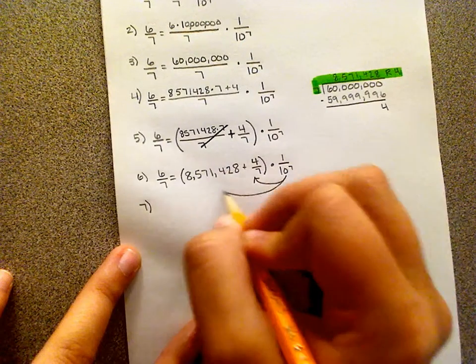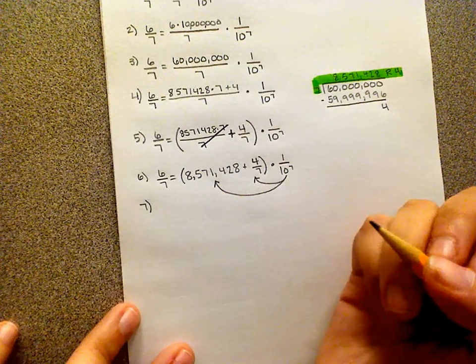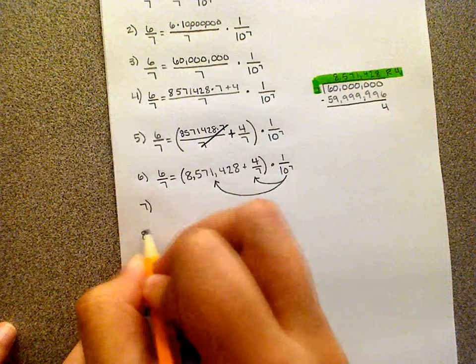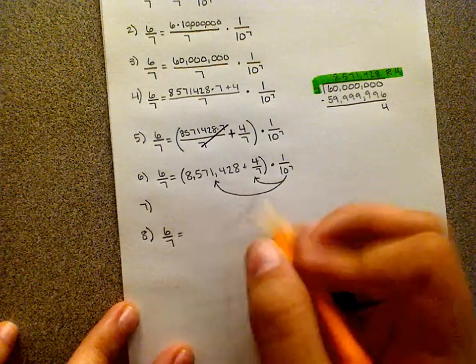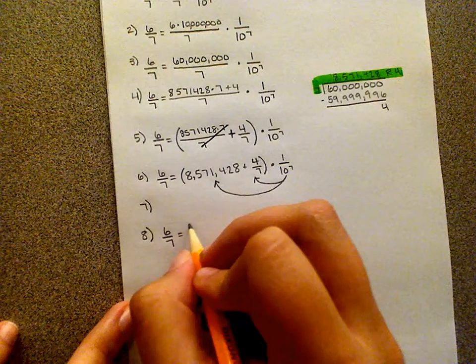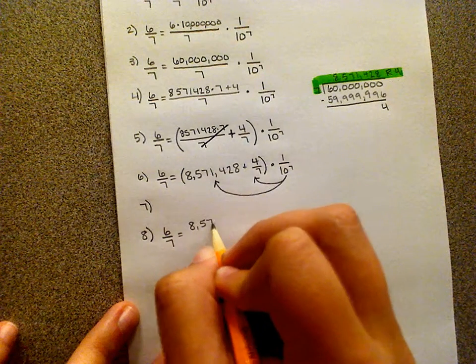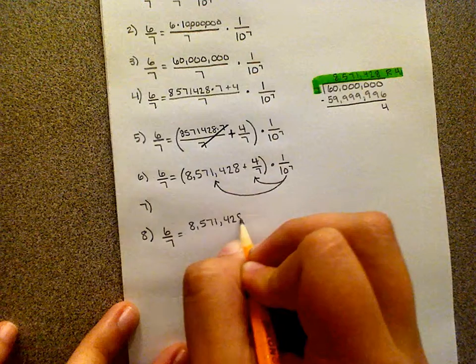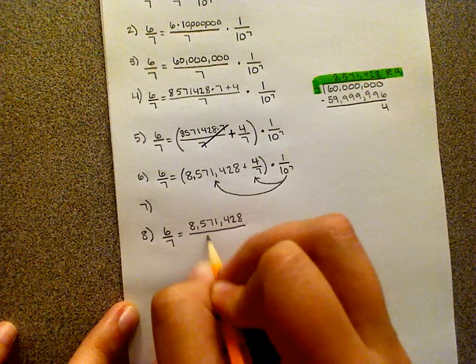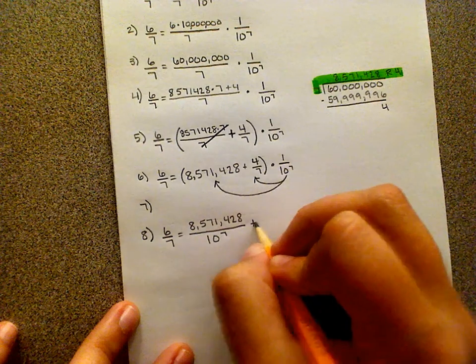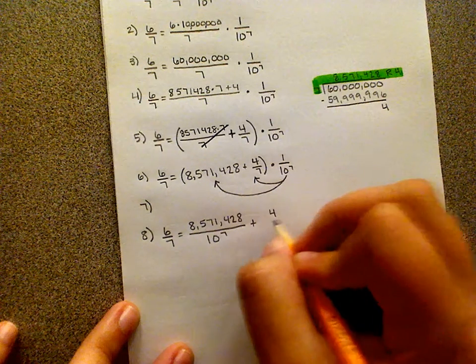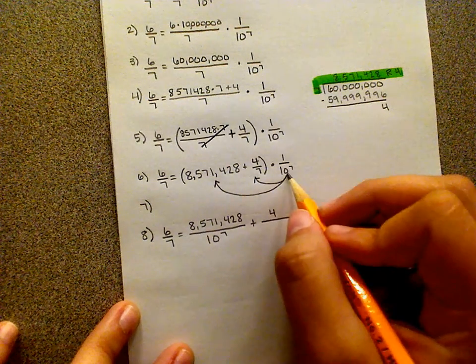Step 8 is to actually multiply, so you get 8,571,428 divided by 10 to the 7th plus 4. What would be 7 times 10 million? 70 million.